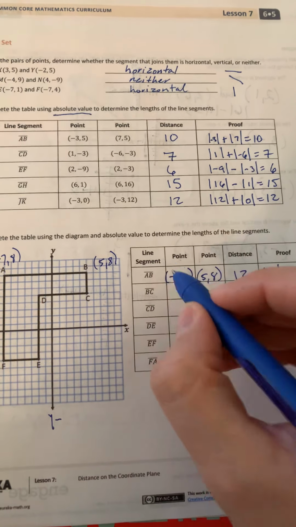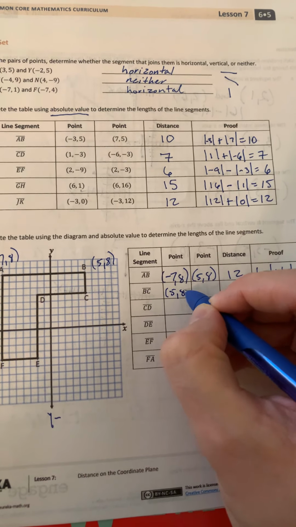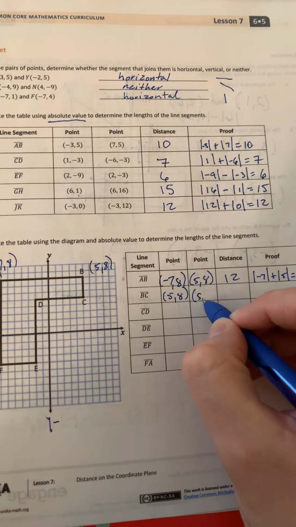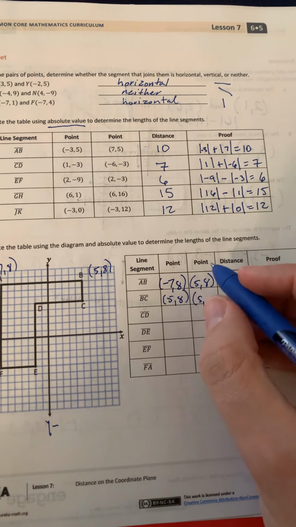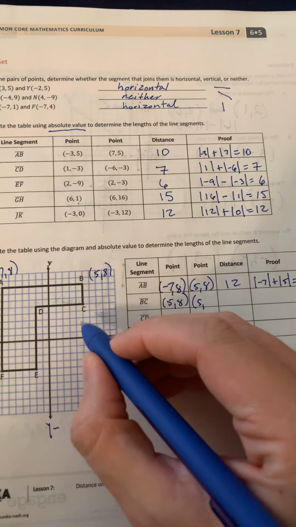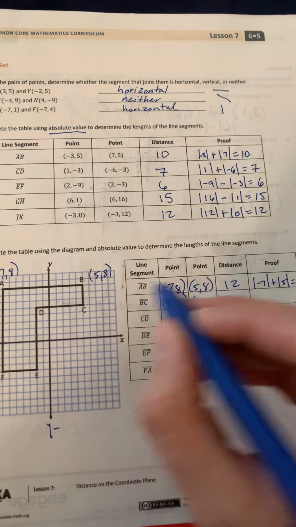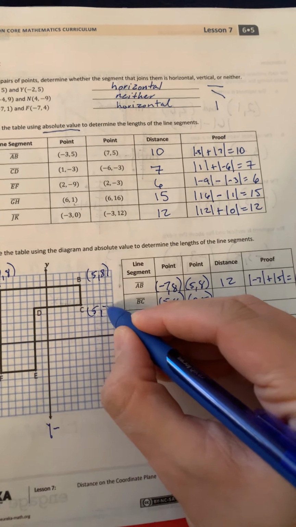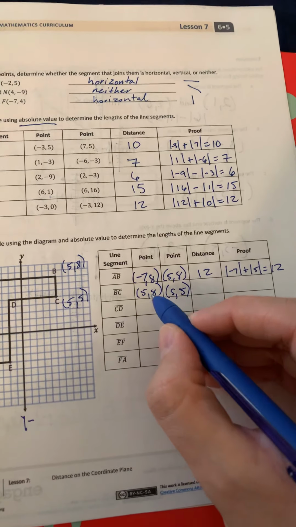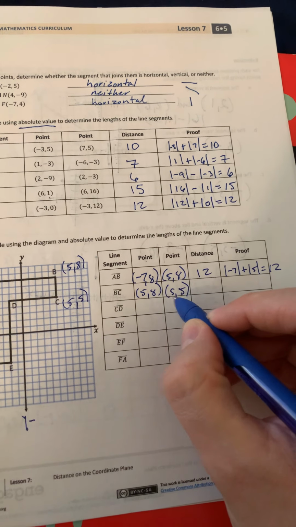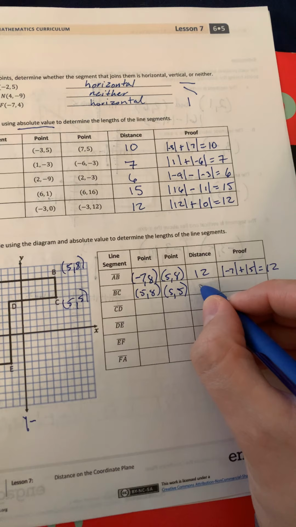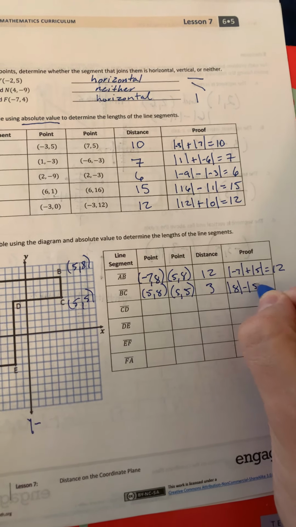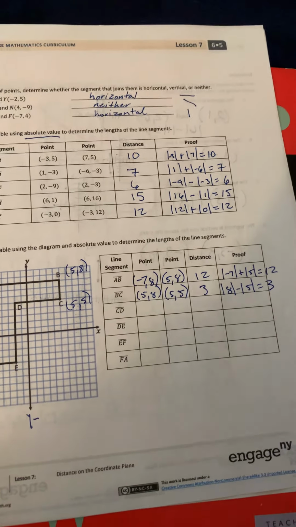Now I'm gonna look at B again. I know that the point B, which I already labeled, is 5, 8. Now I gotta look at C. Again, it travels 5 spaces to the right, which is 5 positive x, and then goes 5 spaces up, 1, 2, 3, 4, 5, which is 5 y. So this one's 5, 5. And if I look, the x's are the same, y's change. The distance between 8 and 5 is 3. So it's like saying the absolute value of 8 minus the absolute value of 5 is 3.